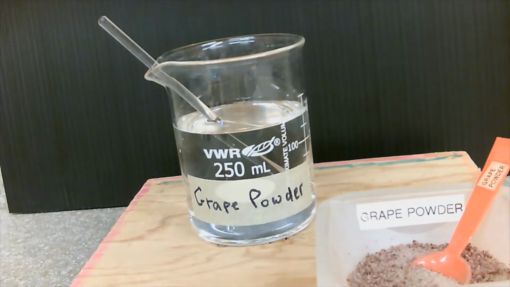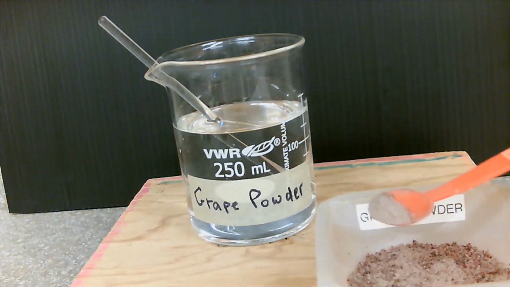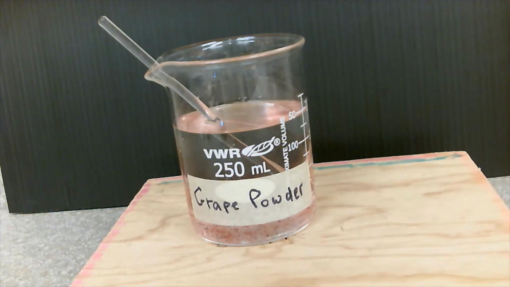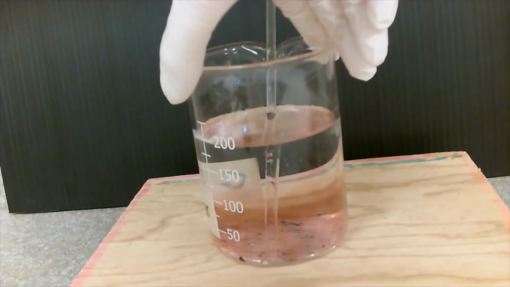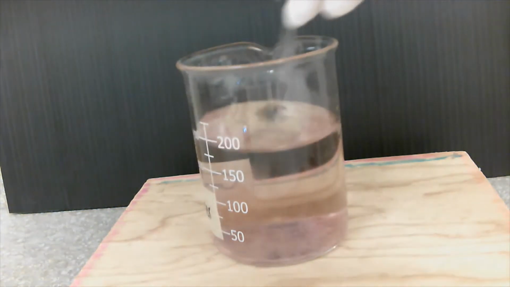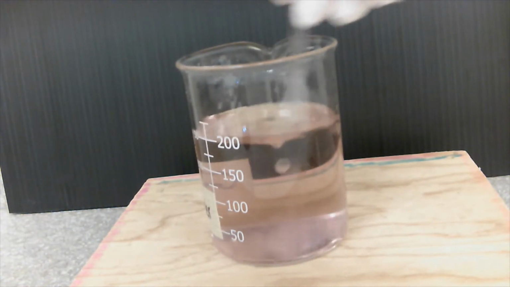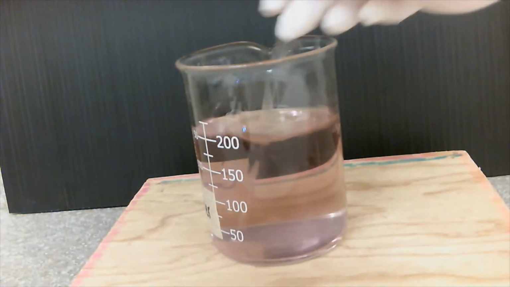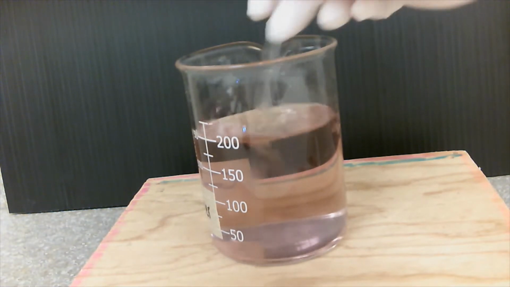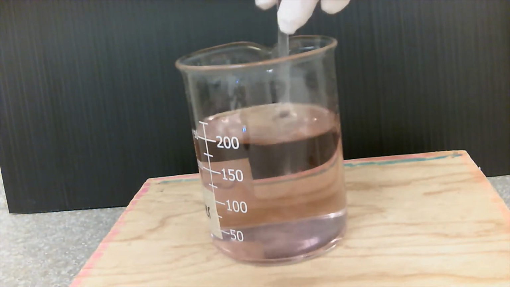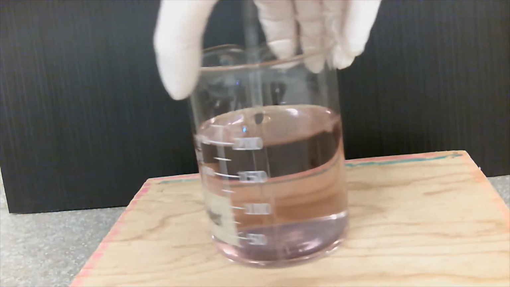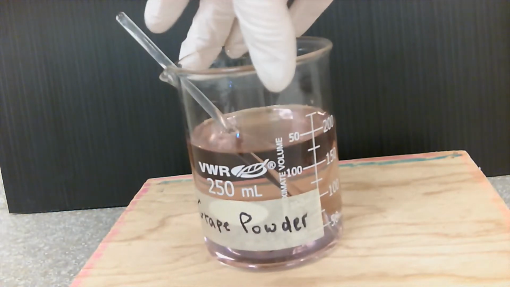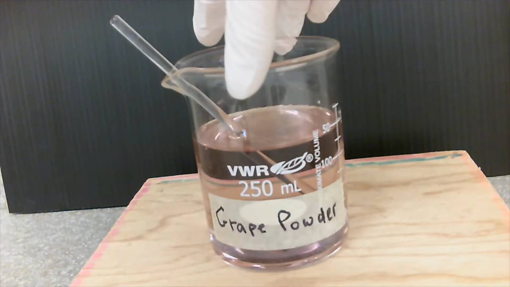So our first sample that we have here is grape powder. My grape powder, I'll be putting it in the water, and using my stirring rod to stir it. So that was my first sample, grape powder.